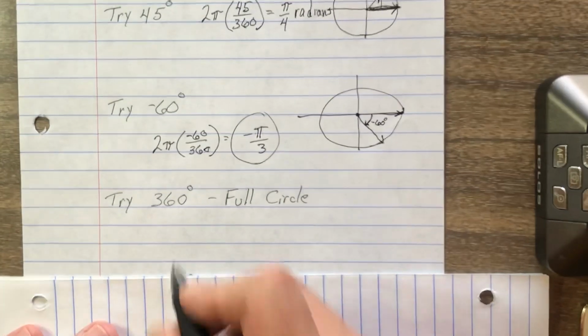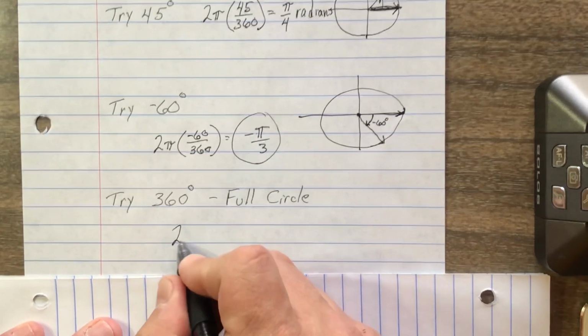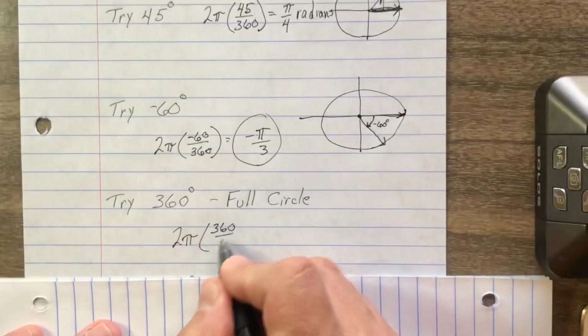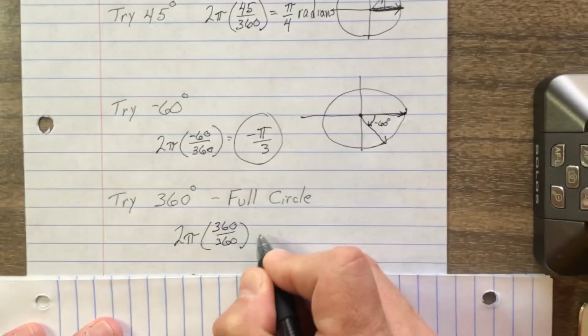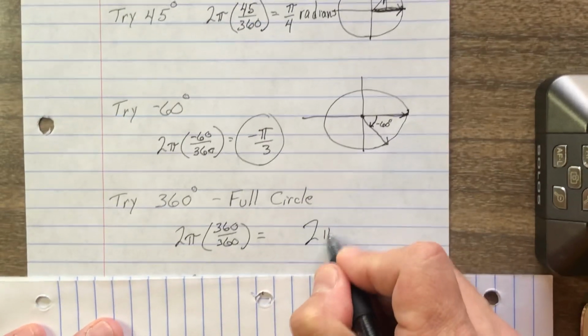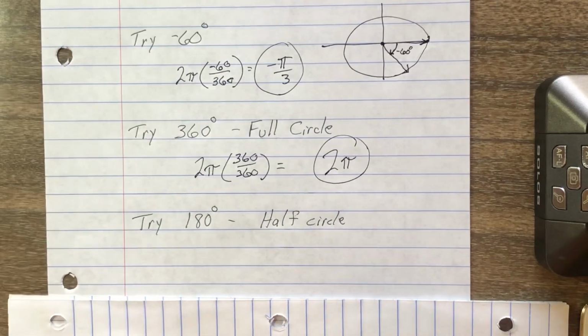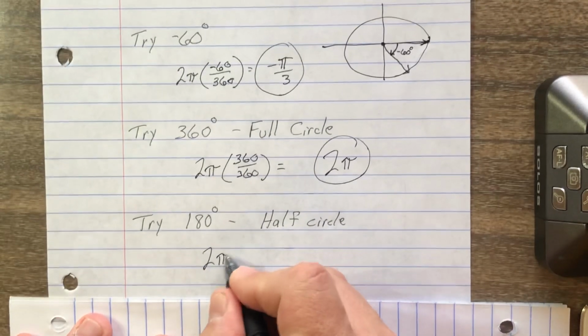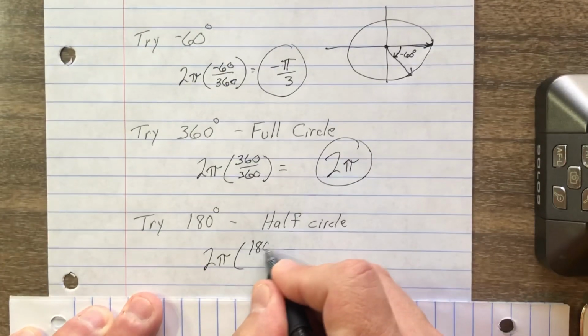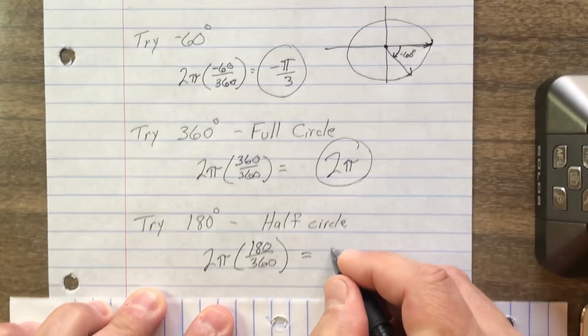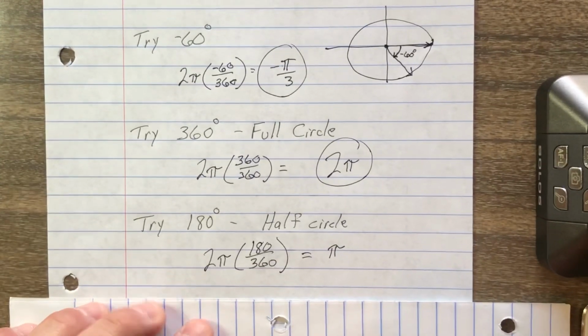Well, now let's think about this. A full circle is 360 degrees. That's 2 pi. We don't even need the calculator for this one because 360 divided by 360 is 1. So a full circle is 2 pi radians. And that means that a half circle, 2 pi times 180 divided by 360, a half circle is going to be pi.